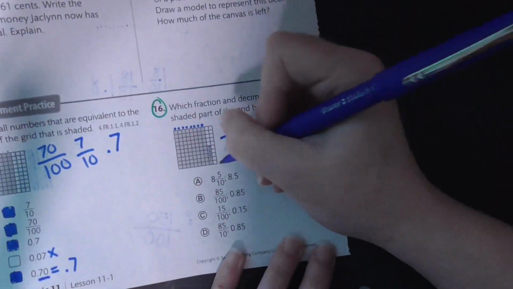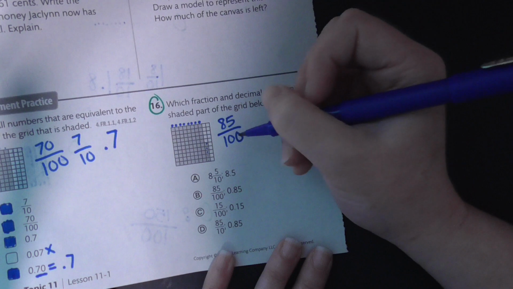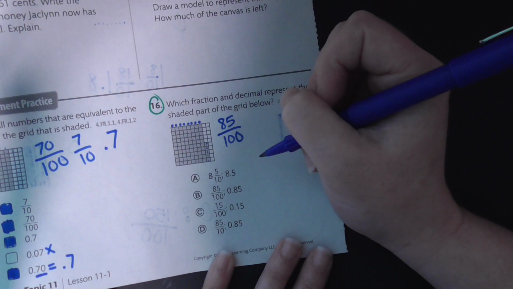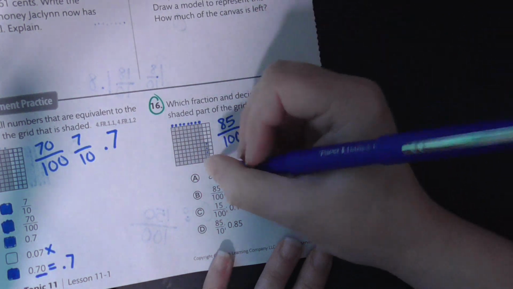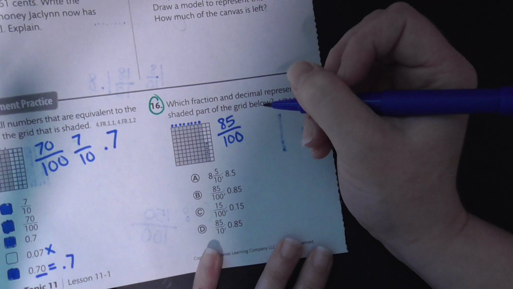Okay, so if I'm looking at this, 8.5 and 8 with 5 over 10.